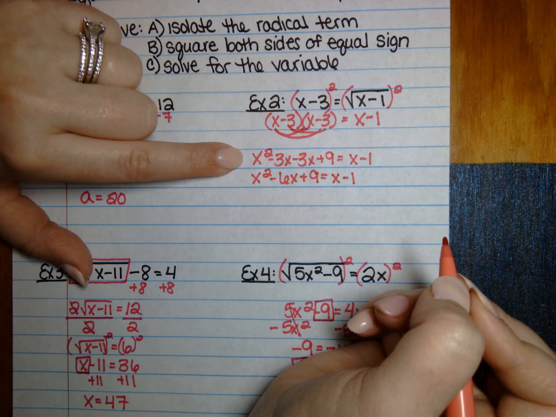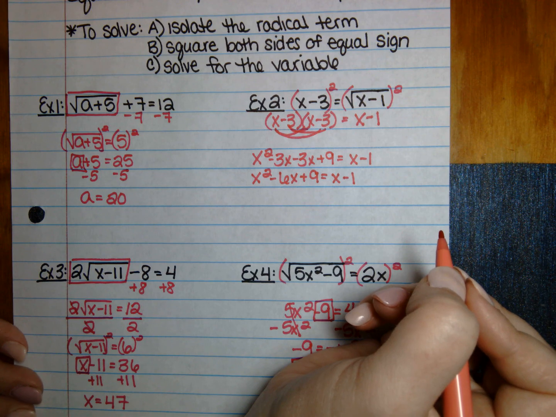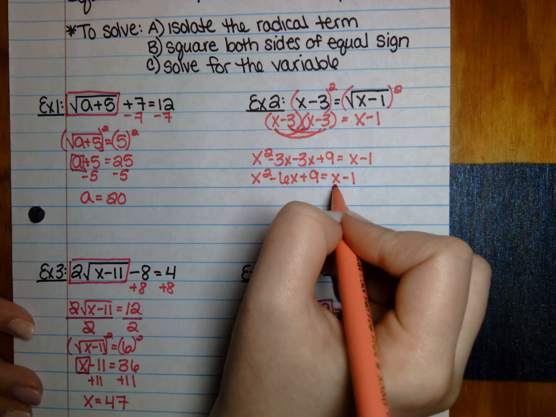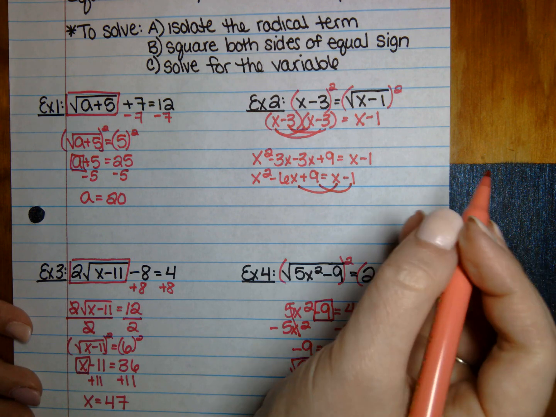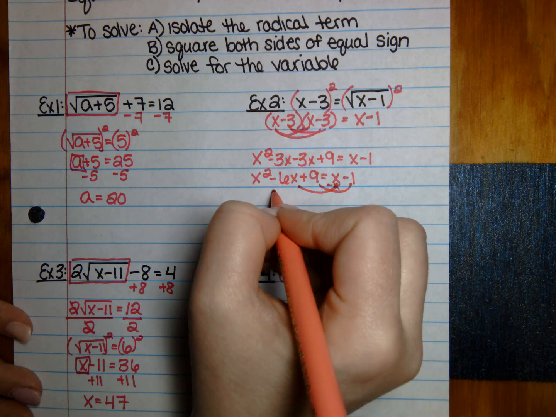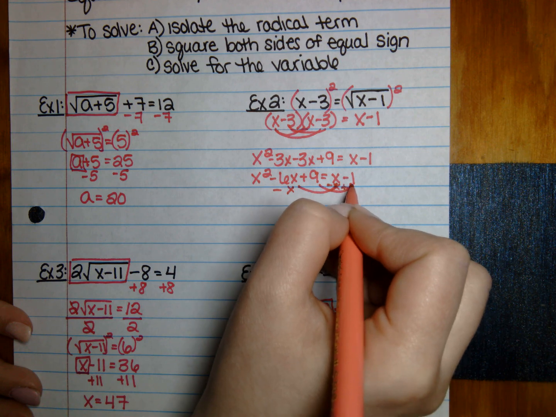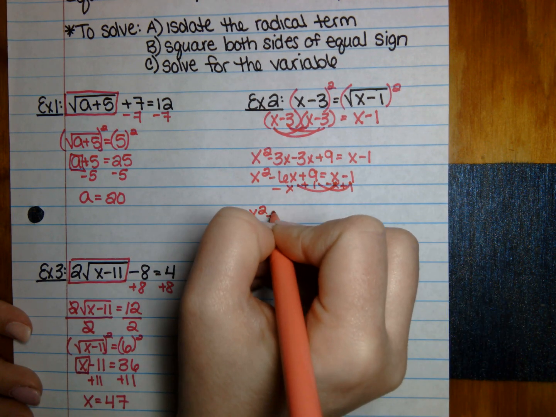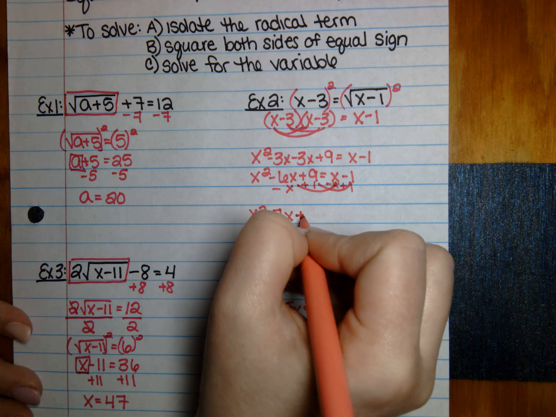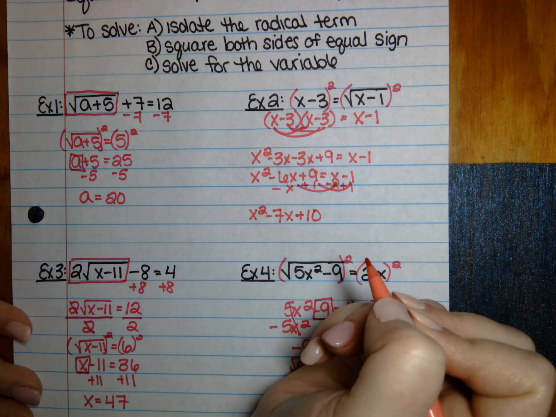So now when I combine my terms, I have x squared minus 6x plus 9 is equal to x minus 1. In order to solve this, I need to set it equal to 0. So I would need to move both of these pieces over. So when I subtract x and I add 1, I get x squared minus 7x plus 10.